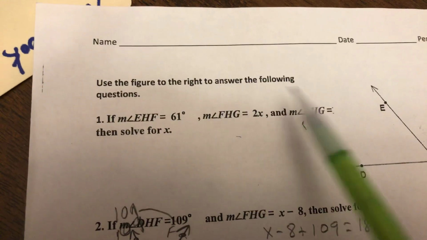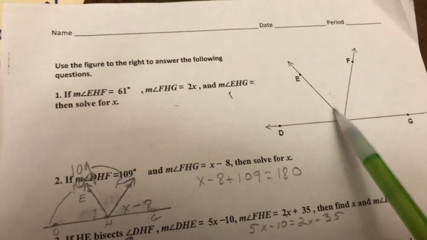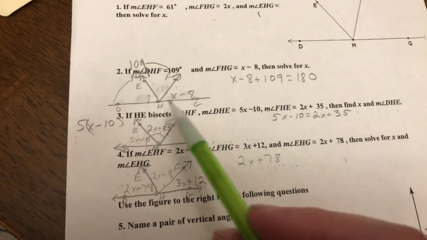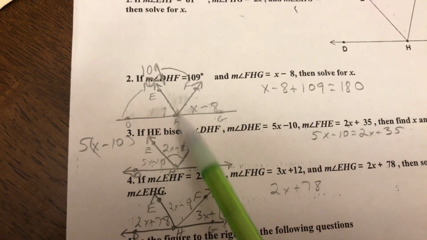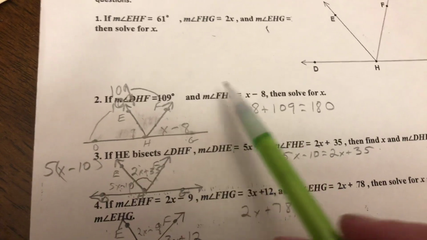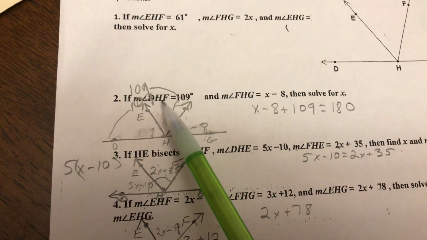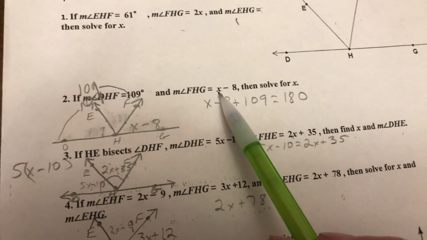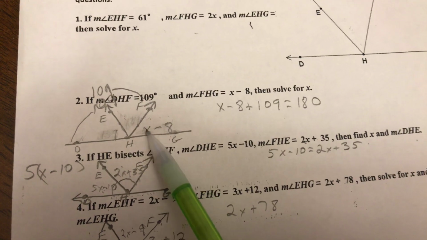Okay. So notice the instructions tell us to use the figure to the right to answer the following questions. So we're going to use this figure for number 1, and we need to use it for 2, 3, and 4. So what I did was I went ahead and drew it again here, here, and here. Okay? So you want to be sure you label all of your problems. So I went ahead and did that here. So DHF is 109. So from there to there is 109. FHG is x minus 8. So from there to there is x minus 8.